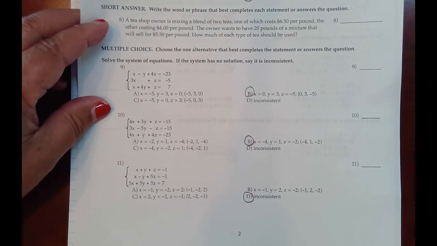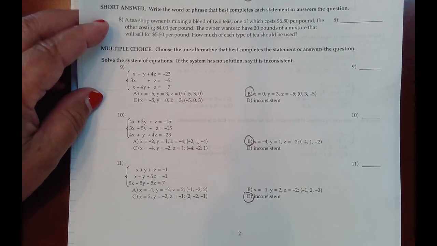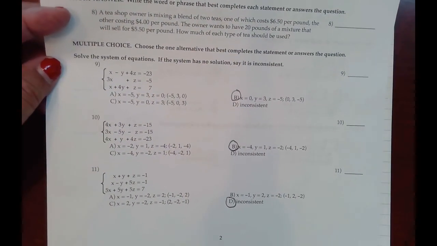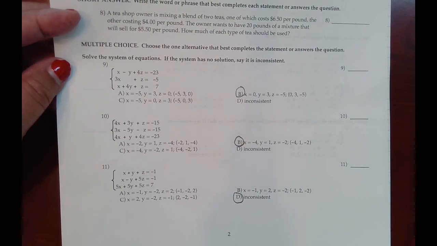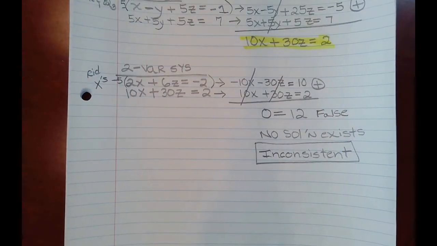Still have to show all the work for the three-variable system. Okay, I'm going to stop this video right here at problem number 11, and the next video we'll pick up with numbers 12 through 28.